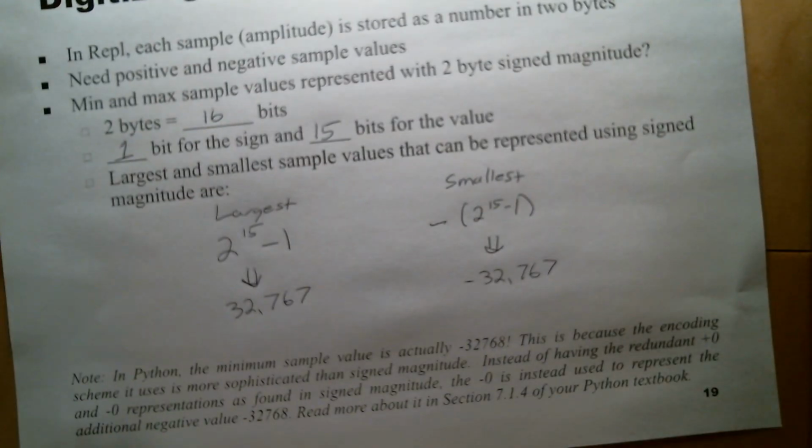Now, a little note down here at the bottom. In Python, the minimum sample value is actually negative 32,768. This is because it uses something a little more sophisticated than sign magnitude. One of the problems we saw with sign magnitude is that there was this redundant positive 0 and negative 0, which was kind of wasteful because you had 2 different bit sequences that represented the same value, since there really isn't a positive or a negative 0.